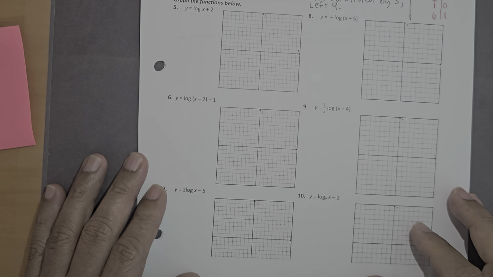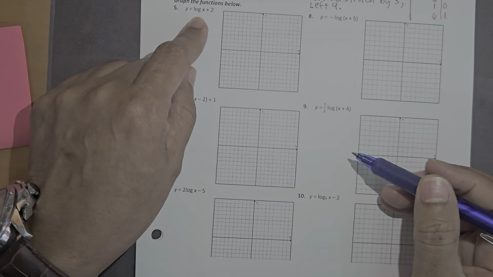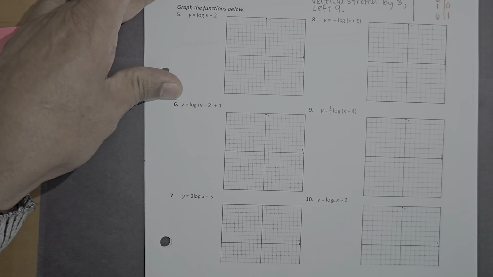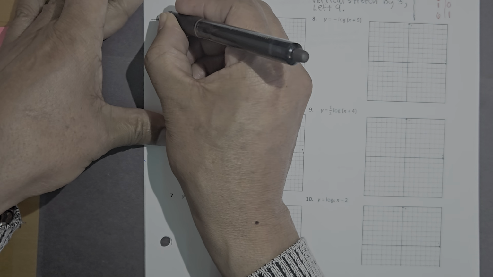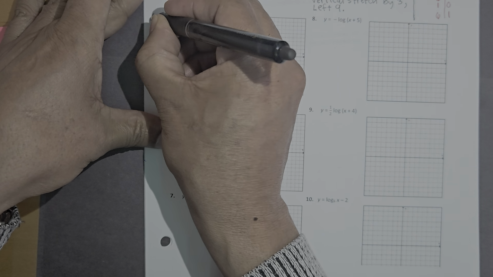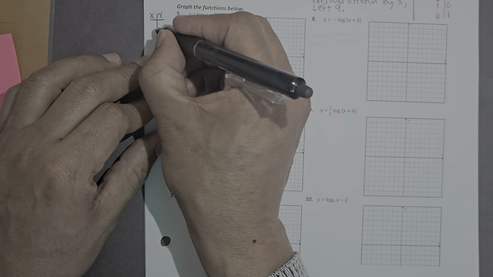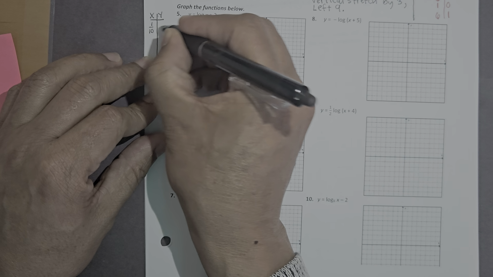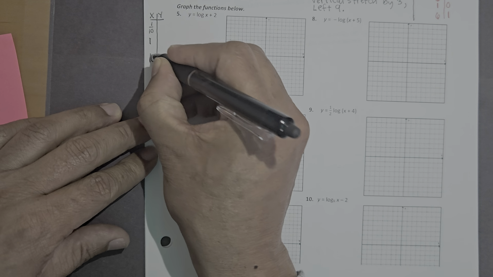Now let's go over examples number 5 through 10 on how to graph the functions below. So this is base 10. So I'm going to copy the table that you just got on the pink paper or the pink notes. The table that you have there is x is 1/10, x is 1, and x is 10.